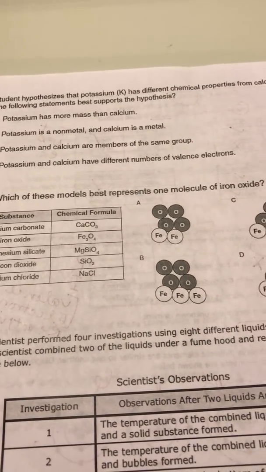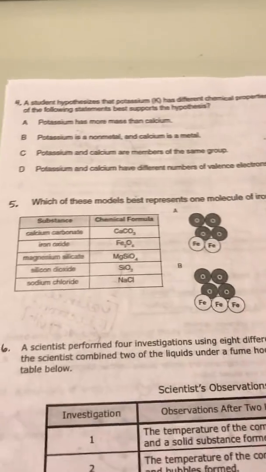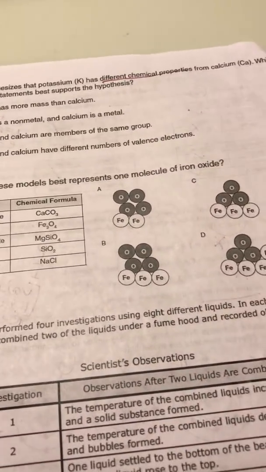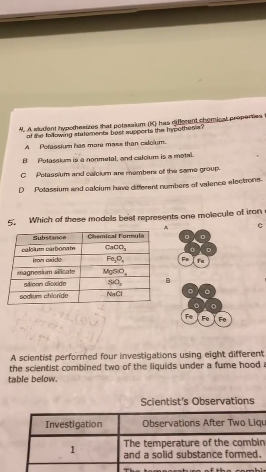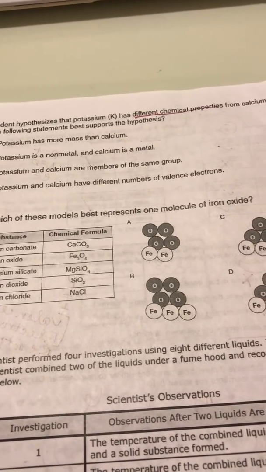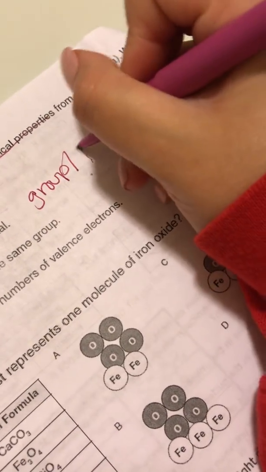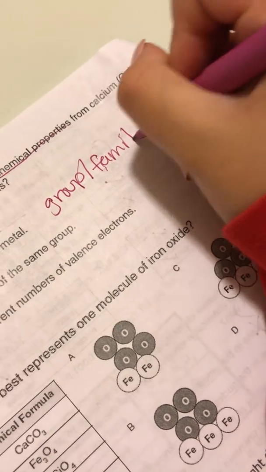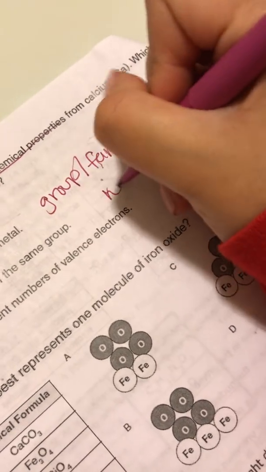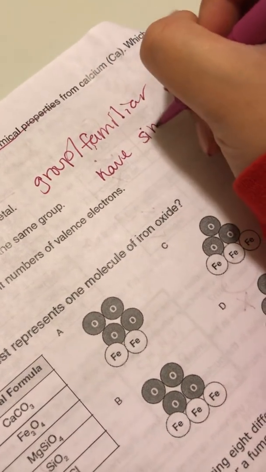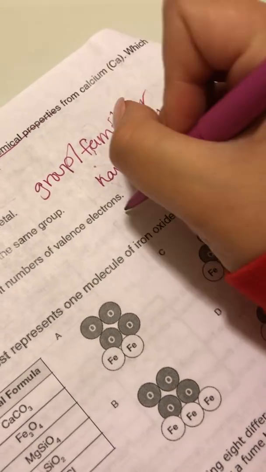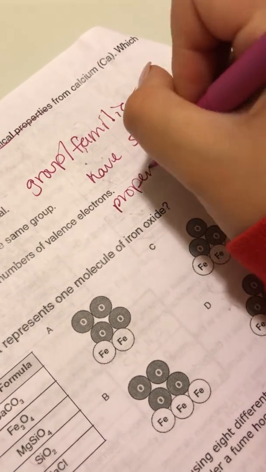A student hypothesizes that potassium has different chemical properties than calcium. Which of the following statements best supports the hypothesis? Like on page 38, we should have that group or family have similar properties.